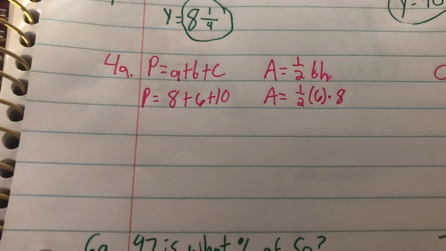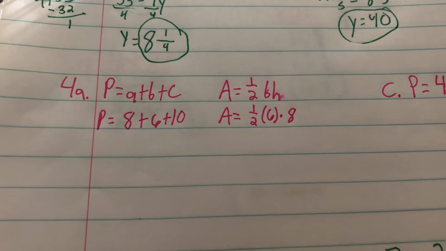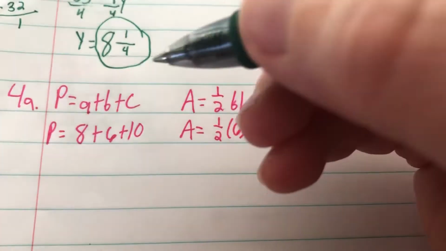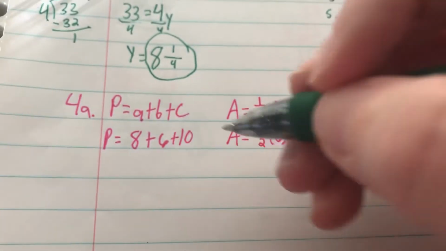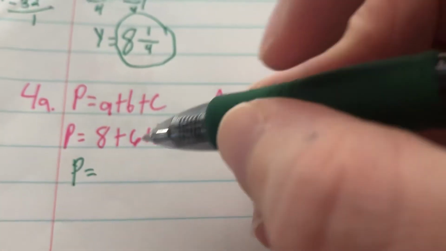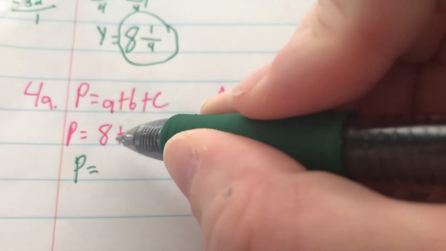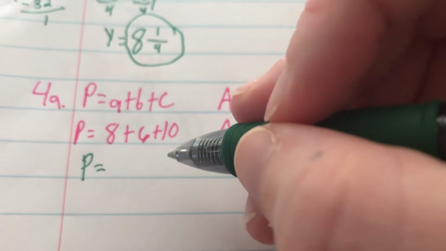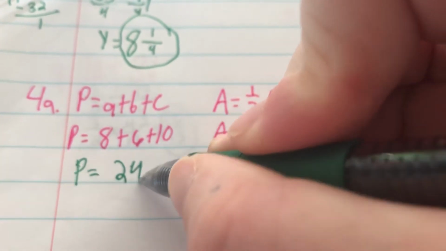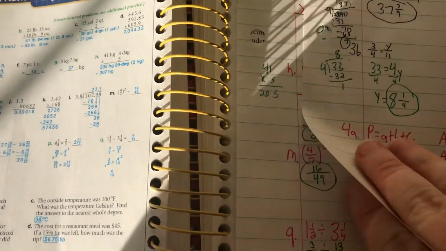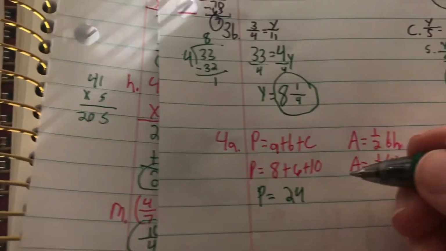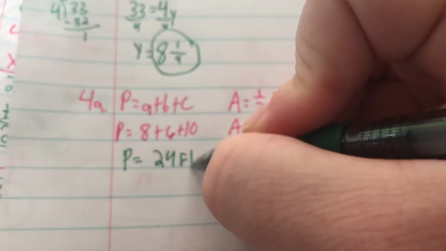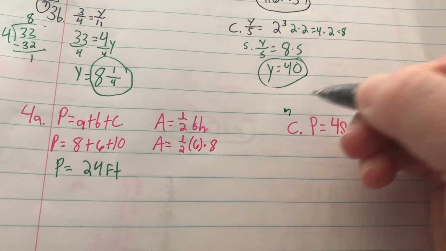Okay, on 4a, we have some perimeter and area. The first one was a triangle. So my perimeter formula is a plus b plus c. You're just adding up the sides. So it's 8 plus 6 plus 10. Well, 8 plus 6 is 14. 14 plus 10 is 24. And this was feet. So 24 feet. And before I forget, this one was meters.